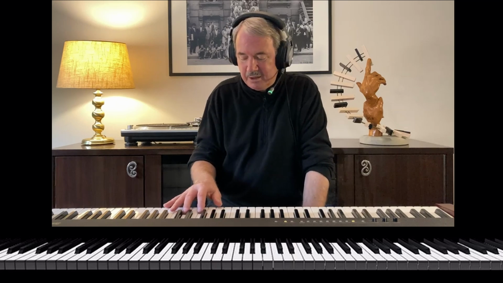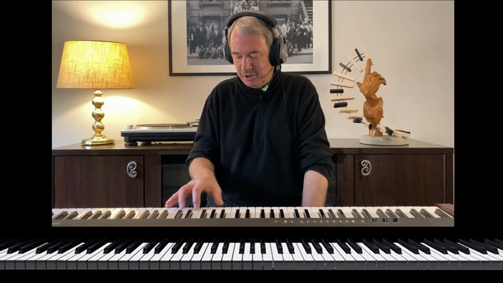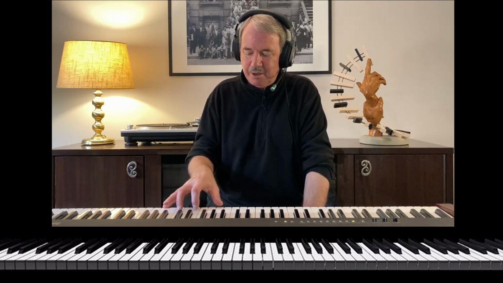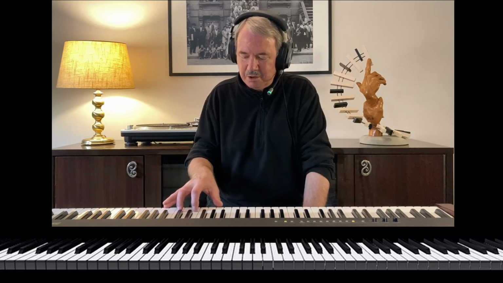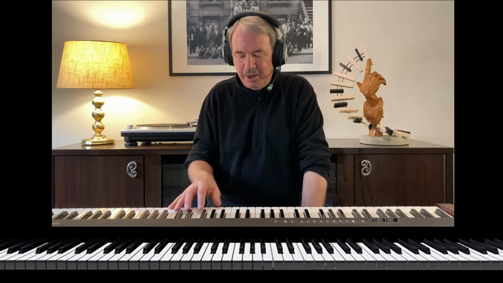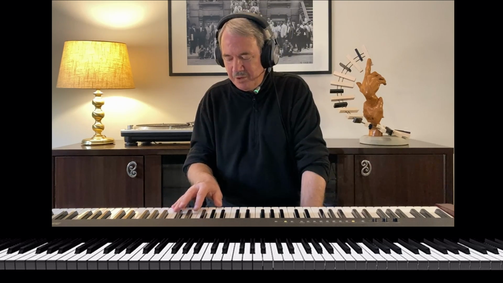So that solo is really just rhythm on the chord changes, and there I'm using the inversions.